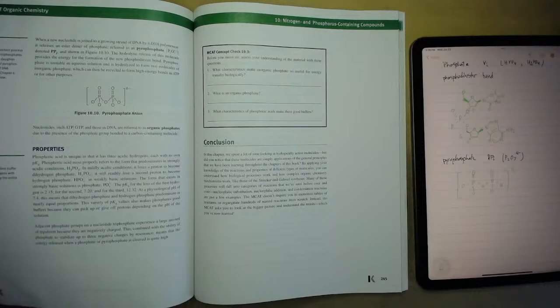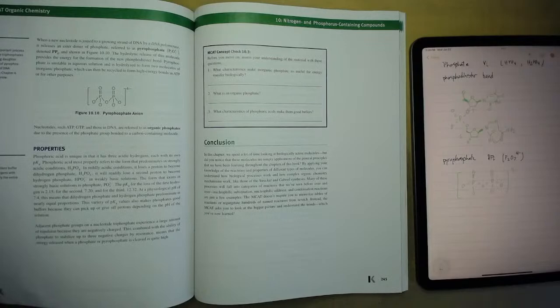The pKa for the loss of the first hydrogen is 2.15. For the second is 7.2. For the third is 12.3. At a physiological pH of 7.4, this means that dihydrogen phosphate and hydrogen phosphate predominate in nearly equal proportions. This variety of pKa values also makes phosphates good buffers because they can pick up or give off protons depending on the pH of the solution.